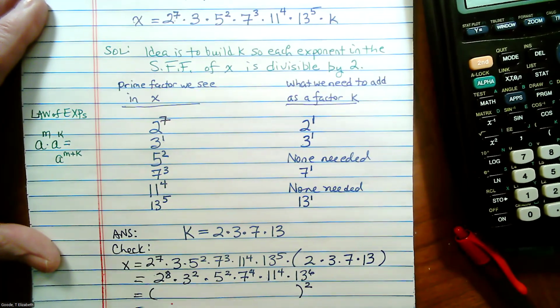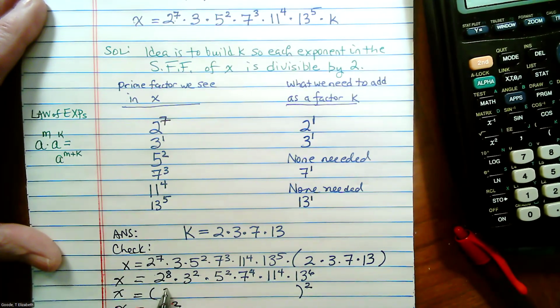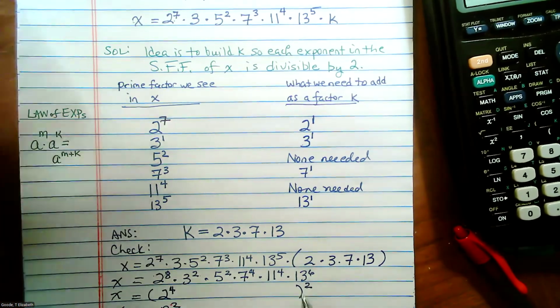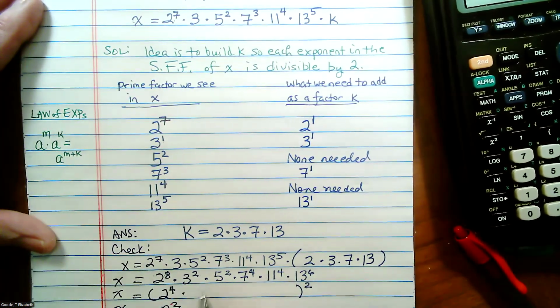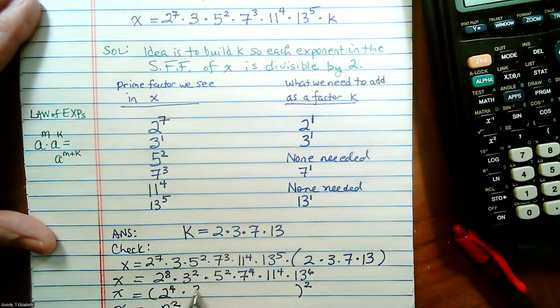And now we can check and show that this is really something squared, right? Because we're trying to show that it's n squared. So when we pull a 2 out from each of these exponents, tell me what's left behind. It's 2 to the 4. Perfect. You're using the rule in the other way. You've got to use the rule backwards. Great. When we pull the 2 out of this 2, what do we have left? 3.